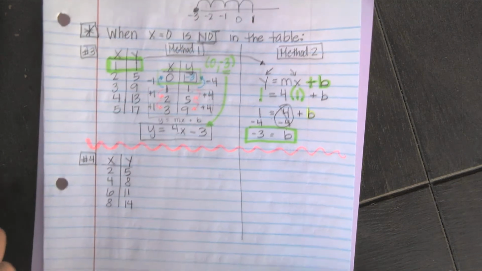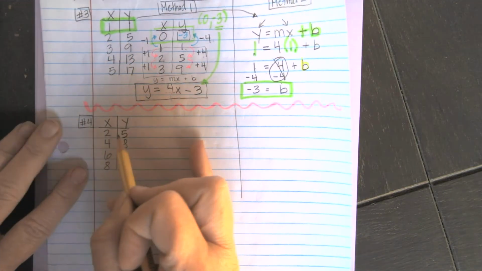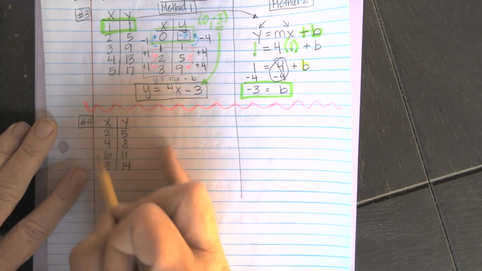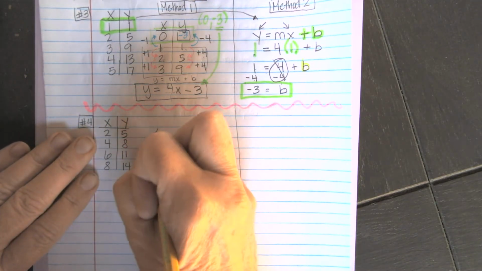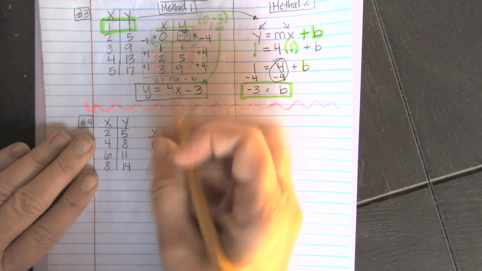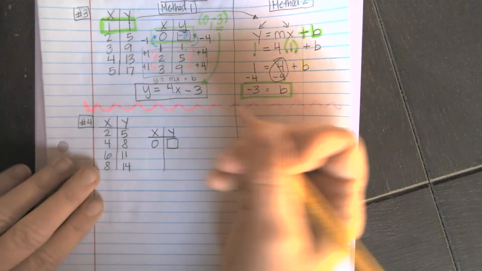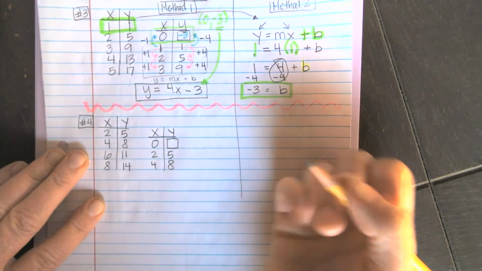Okay, so let's go ahead and do problem 4, the last one. Again, notice I do not have x is 0 in my table. Method 1, I'm just going to recreate my table with a 0 in it, and I'm going to find my y. 2, 5, 4, 8, and that's enough.